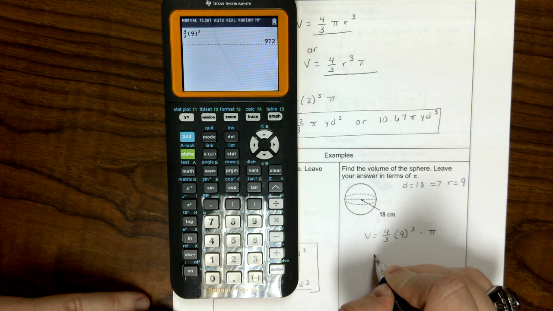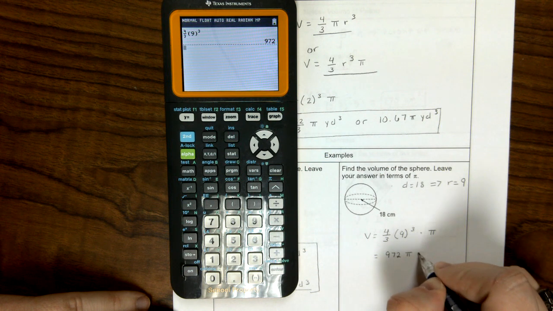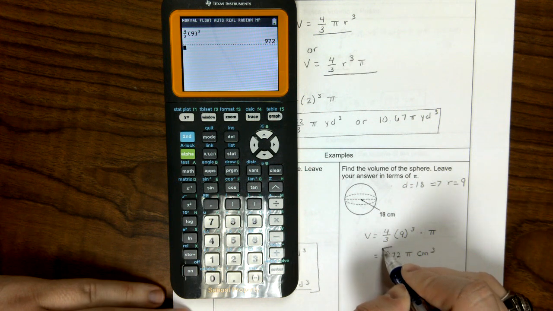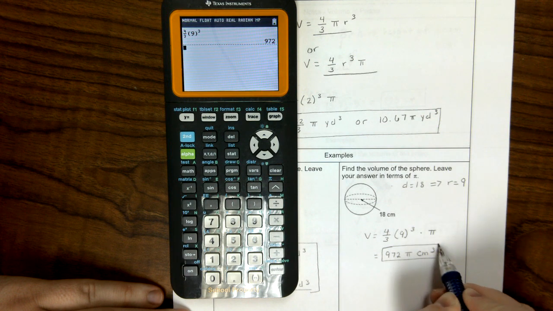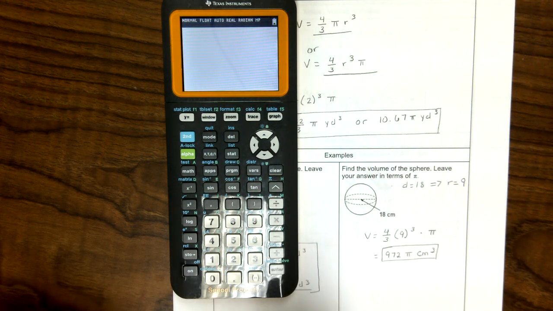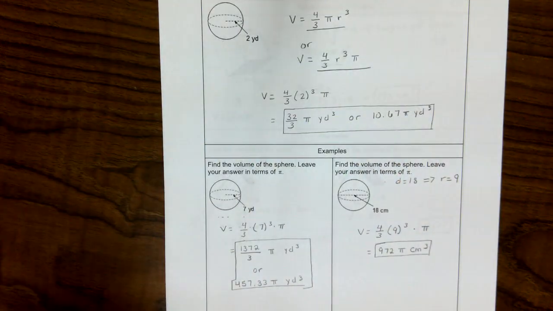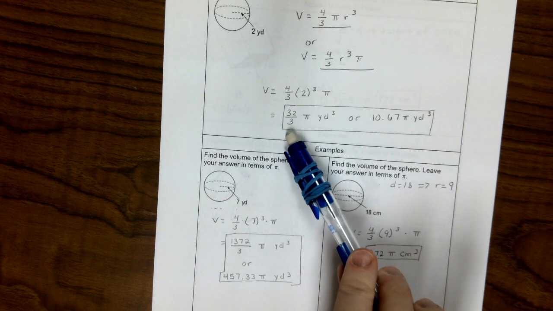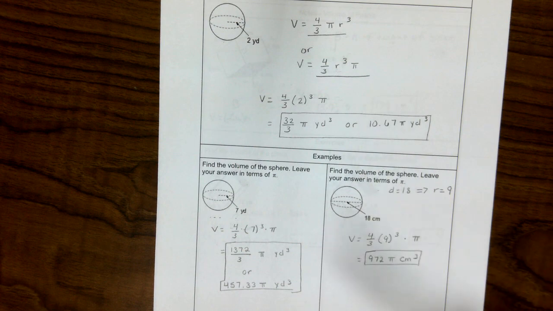Now, sometimes because of the numbers, it'll end up being clean, like 972 pi centimeters cubed. So we could just stop it there. All right, that is volume of a sphere. You'll either use the fraction in front of the pi or convert to the decimal and round it, or sometimes it'll be nice and clean like that.